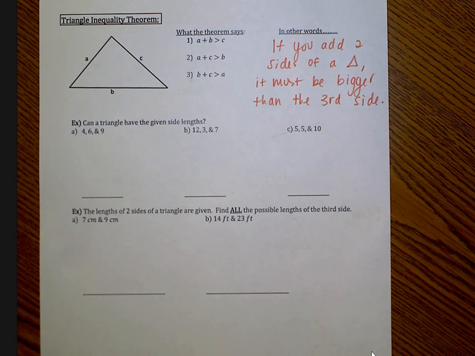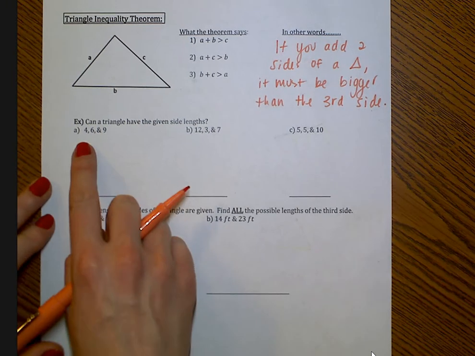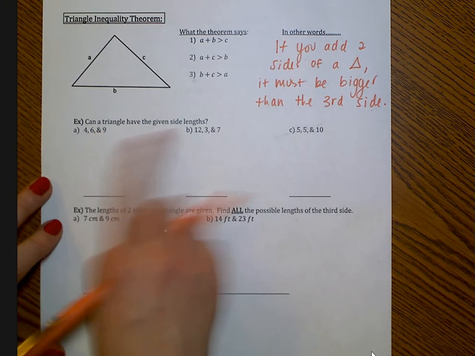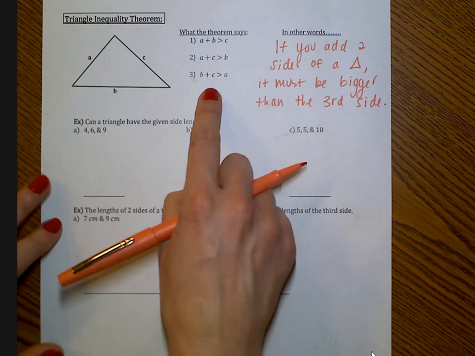If it's not bigger than the third side, then you just can't make a triangle out of those three numbers. So that's exactly what they're asking in the first example. Can a triangle have the given side lengths? So you could test all three possibilities.